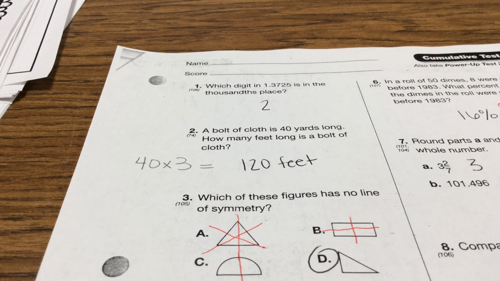Hi everyone, we're going to go over the answers to the test 22A. This is for extra credit. Make sure you show your work. Now test 22 is probably the most challenging test we've had so far, so please pay attention, use what you learn in this video to apply it to your test that is for a grade.